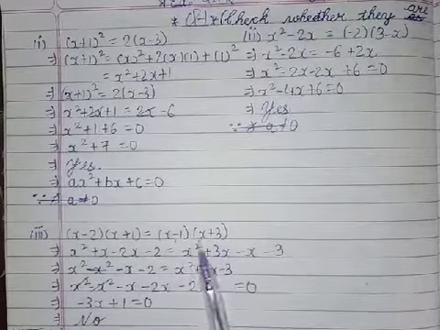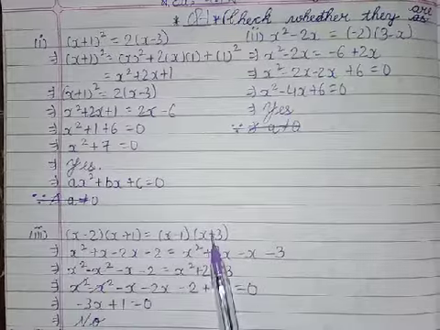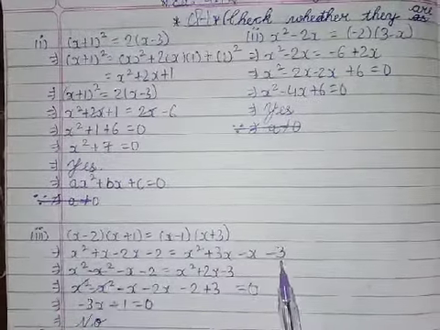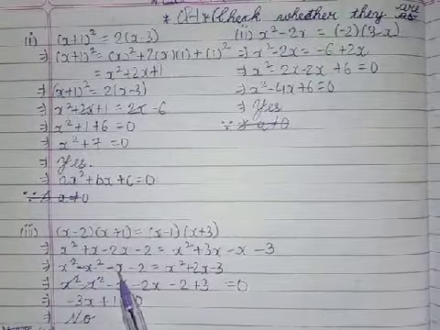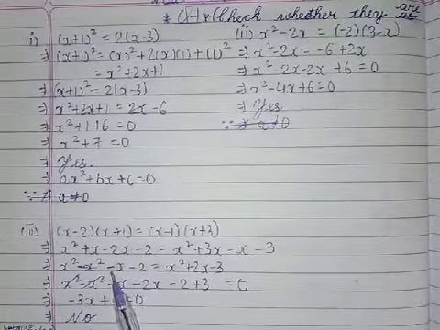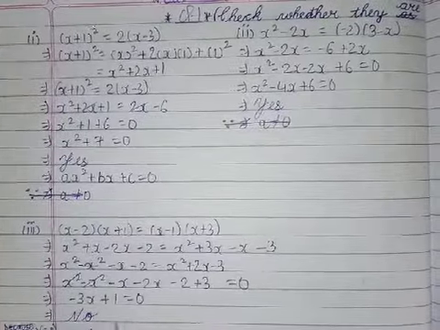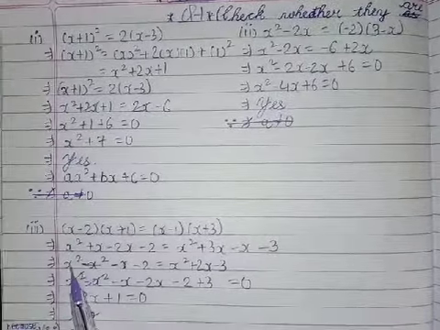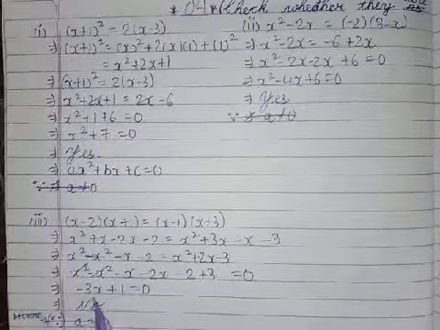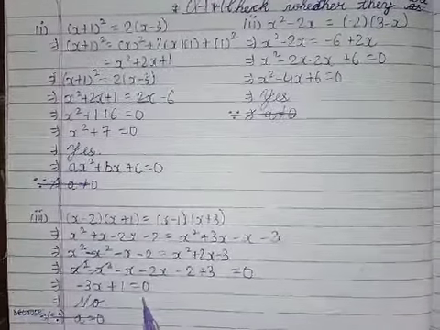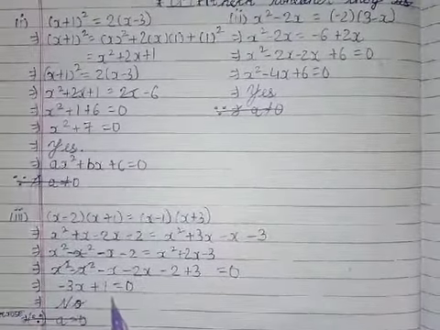Minus 1 into this bracket: minus 1 into x is minus x, and minus into plus is minus 3. So we get x square plus x minus 2x minus 2 is equal to x square plus 3x minus x minus 3. If you simplify, x square and x square get cancelled, and we are left with minus 3x plus 1 is equal to 0. So there is no x square term in this.